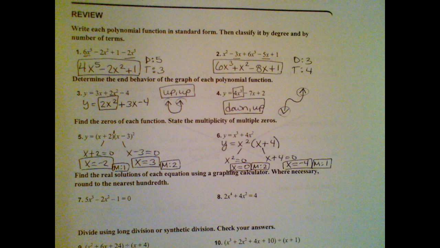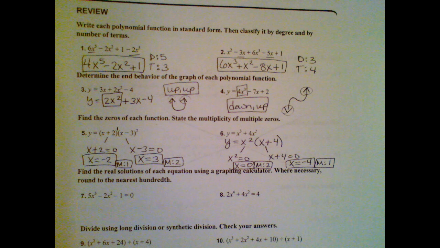For this next one, it says find the real solutions of each equation using a graphing calculator. Round to the hundredths place when necessary. So for this one, there's a couple different options that you can do. You can try to either factor it, graph it, or use the quadratic formula.